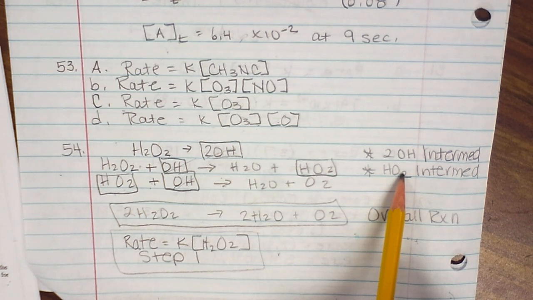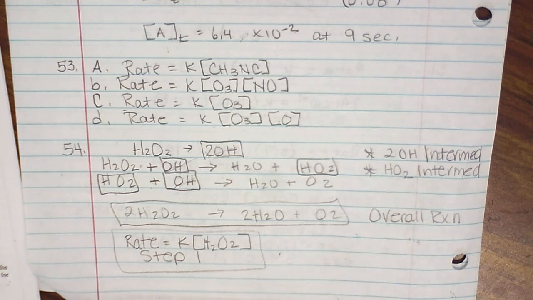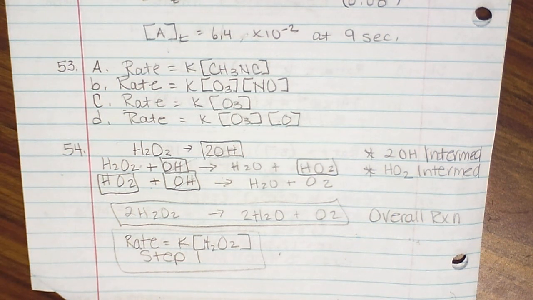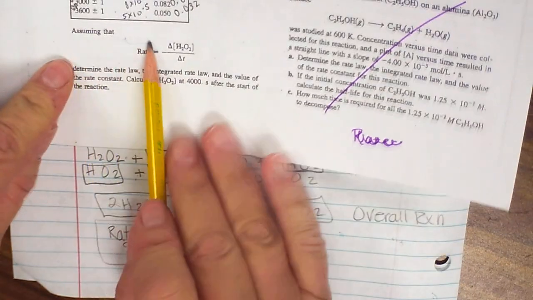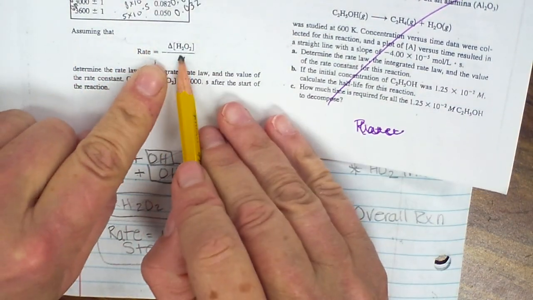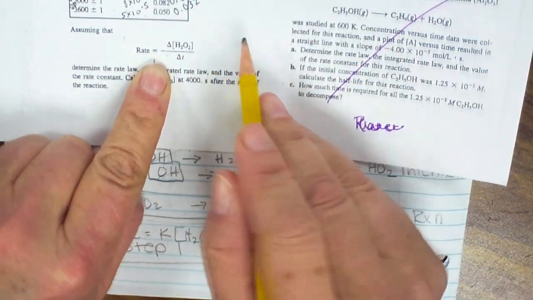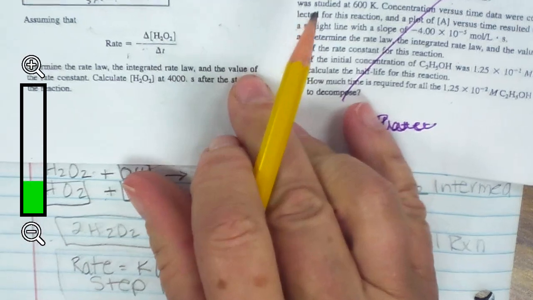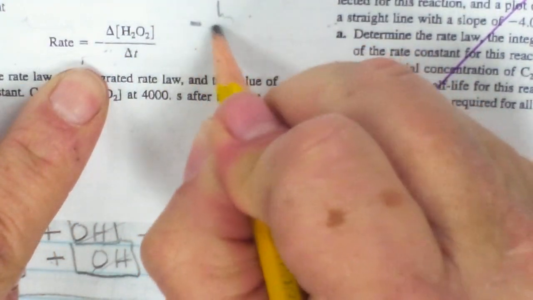So then the problem said, go to 33 and take a look at problem 33 and write your rate equation. So we didn't do 33, but I went to take a look at it. And when I went to take a look at it, what I saw was that assuming that the rate is equal to, and here's the rate, notice this equation that's given, it's not this.